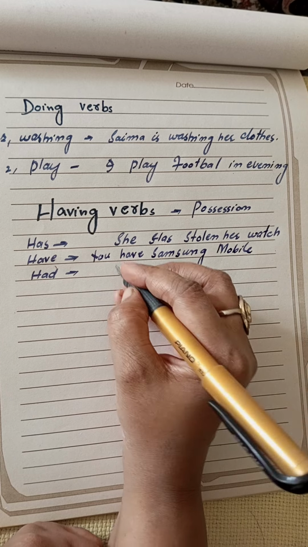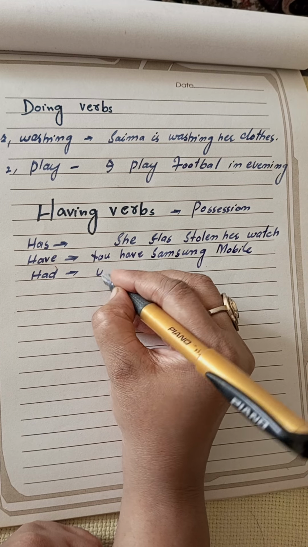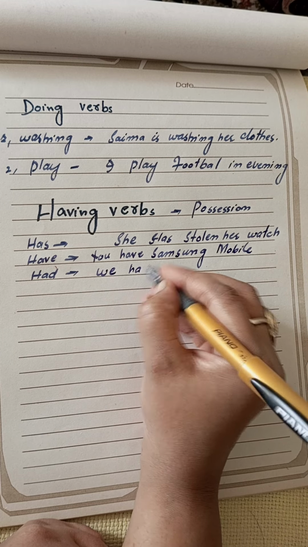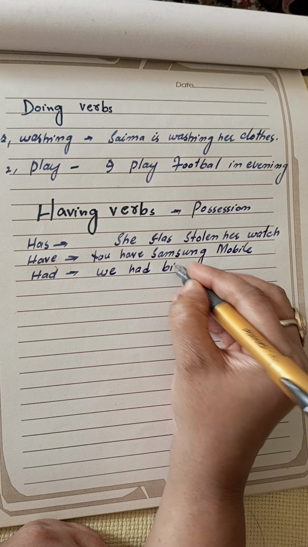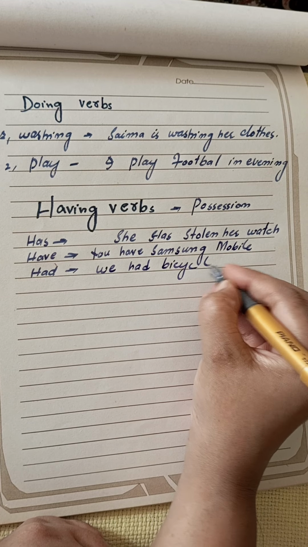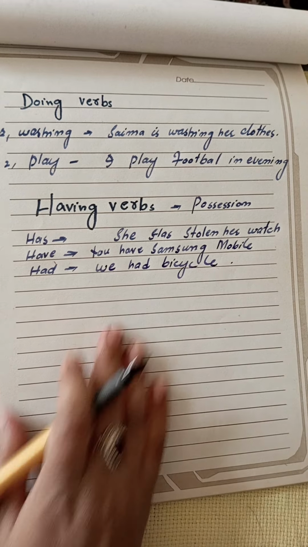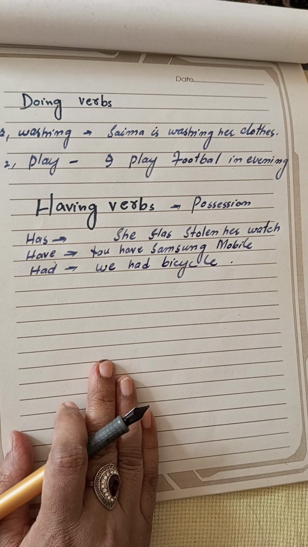Had: we had bicycle. Okay, these are the having verbs.